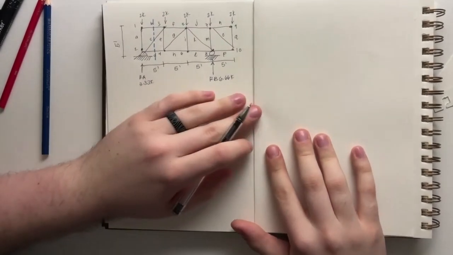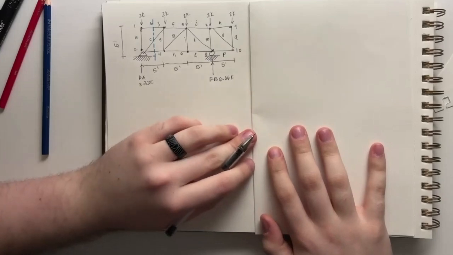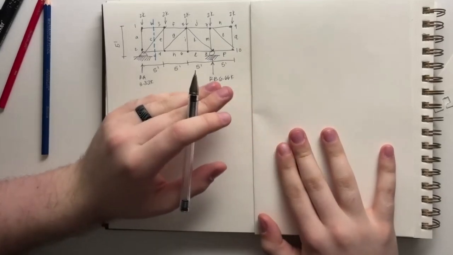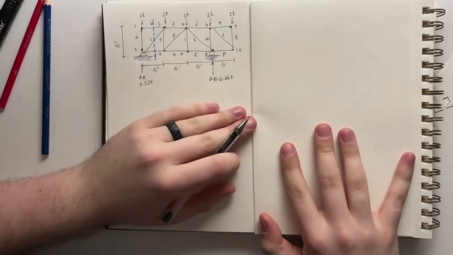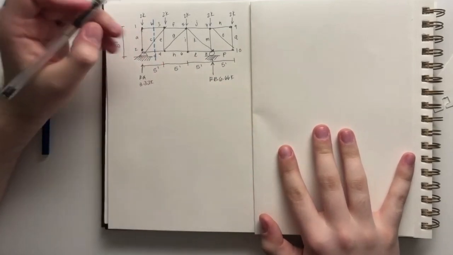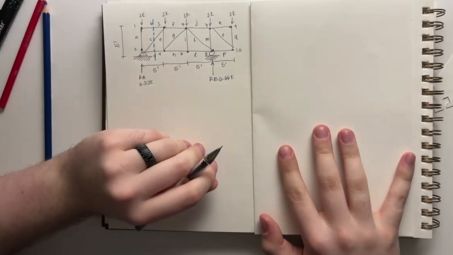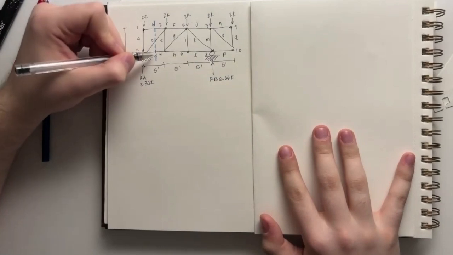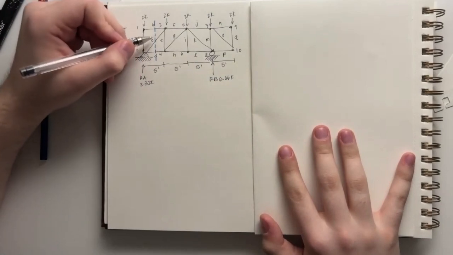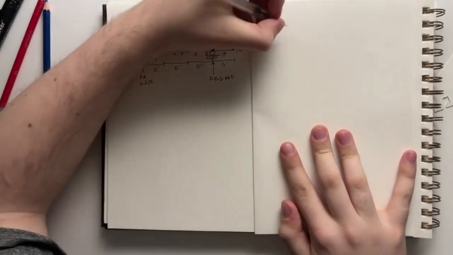Hello. This is going to be a quick video on how to use the section method to analyze trusses. Okay, so when we're starting with the section method, we first have to decide where to make a cut. Well, let's say, for example, I was interested in finding members B, C, and D. To do that, I'm going to create a cut on this blue line right halfway down through each of them. So I'm going to redraw it.